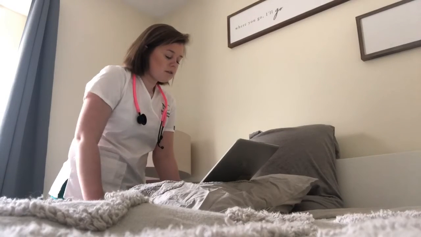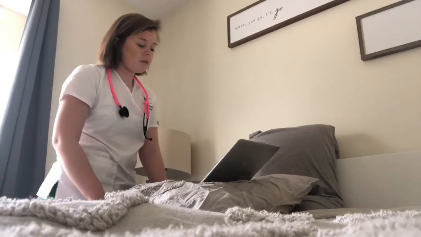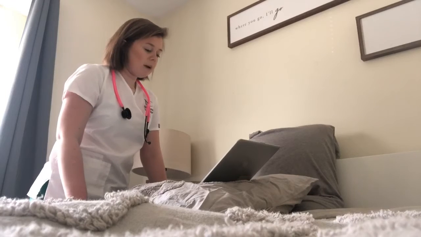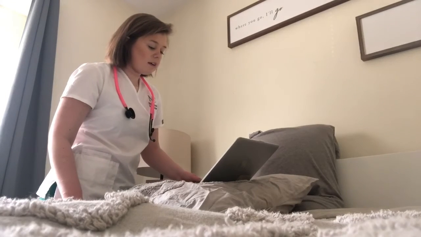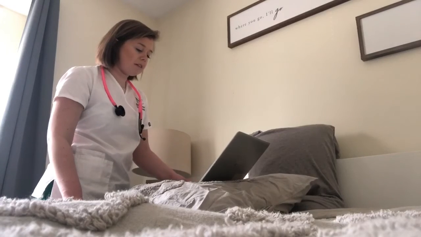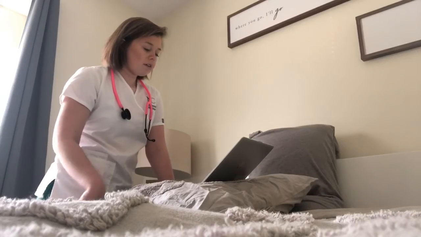Okay, so then it was also noted that Mr. Jones had gained 3 kilograms within the past 3 days. The significance of his weight gain is that it shows that he's retaining fluid, and it also means that his blood vessels are getting backed up by blood because the right side of his heart isn't pumping.